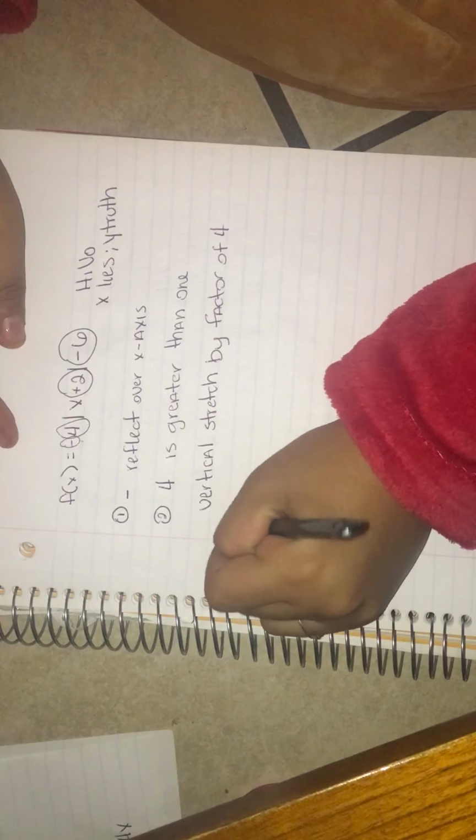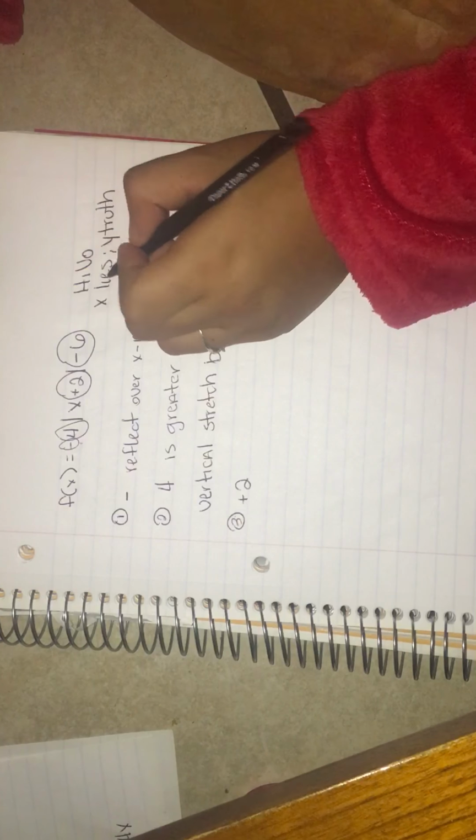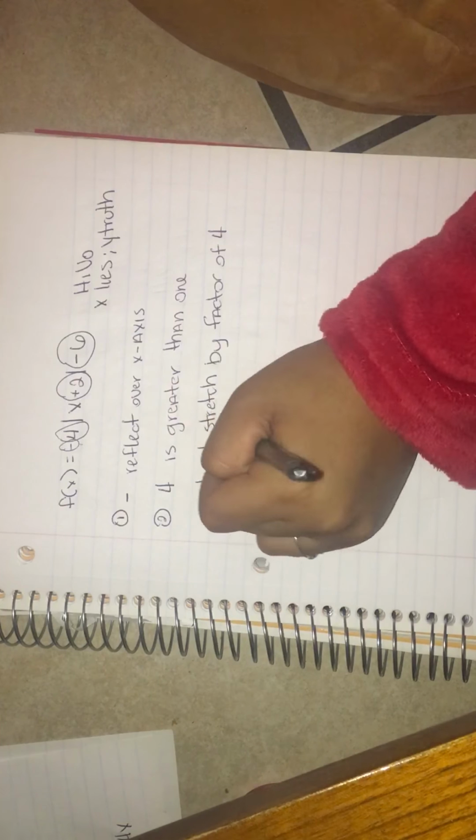Then the third one is the plus 2. As we can see, the plus 2 is with the x. It's on the inside, which means that it's horizontal, and which means it lies. So right now, what we would think is that it's going to be 2 units to the right.